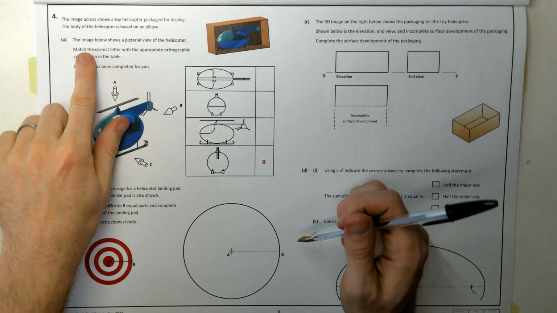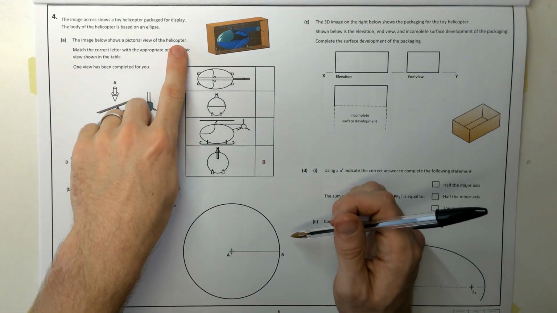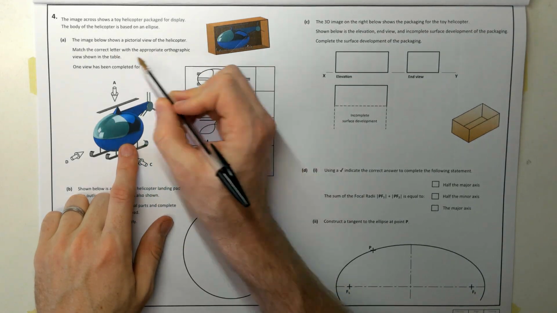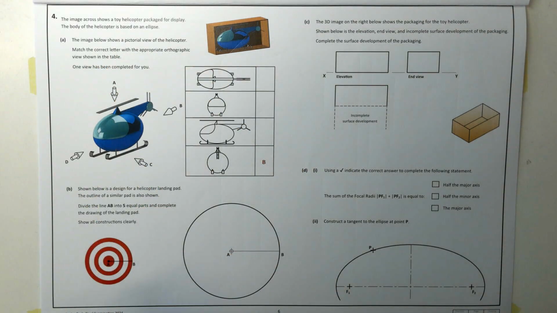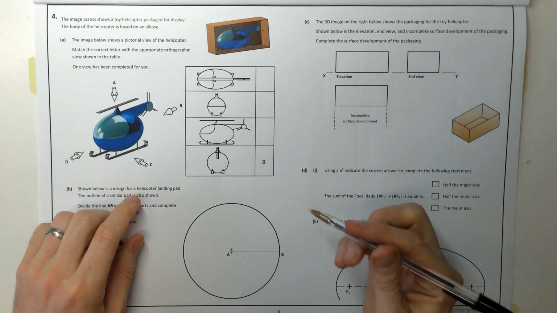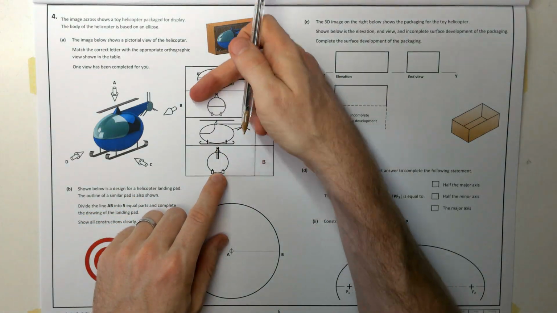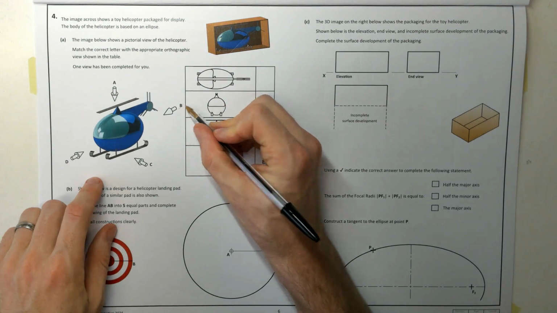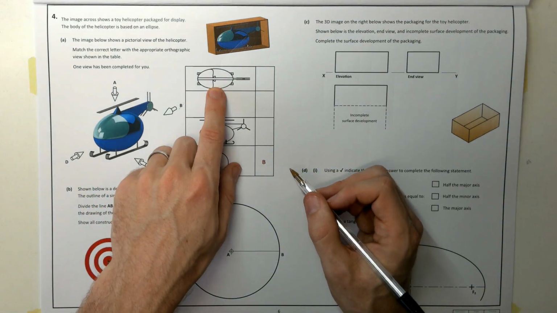Part A. The image below shows a pictorial view of the helicopter. Match the correct letter with the appropriate orthographic view shown in the table. One view has been completed for you. So B here, looking in from the rear. See, there's the rear of it. So B is going to be completed. So that's done.